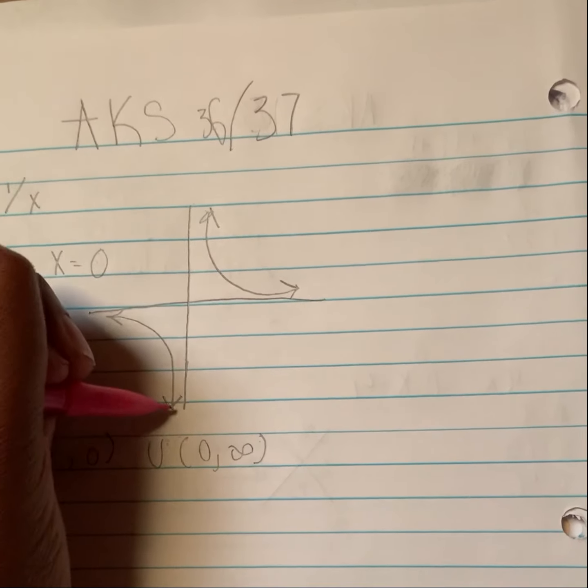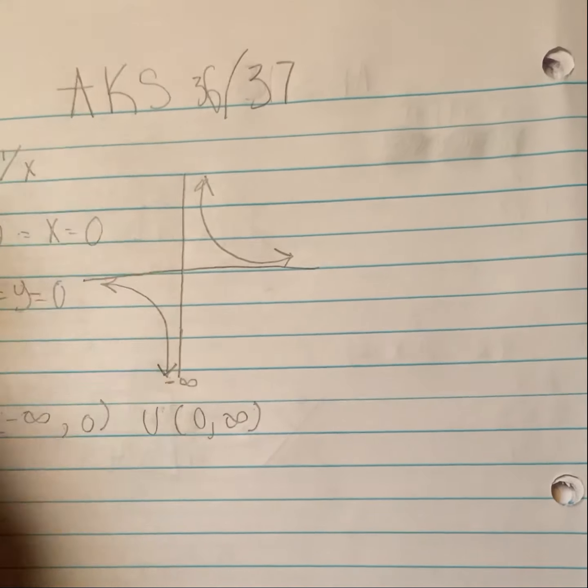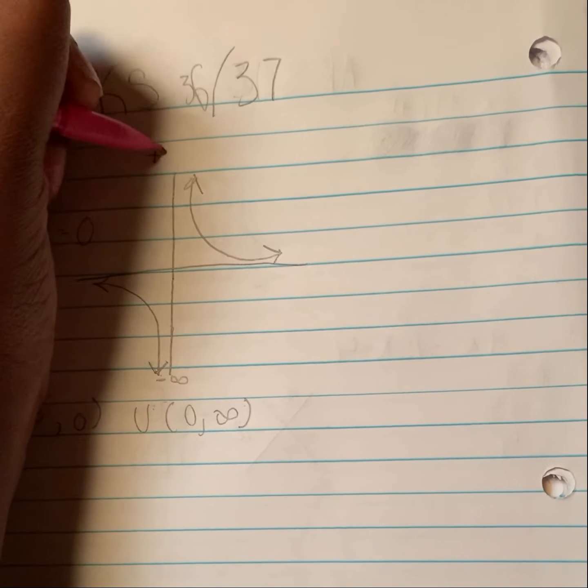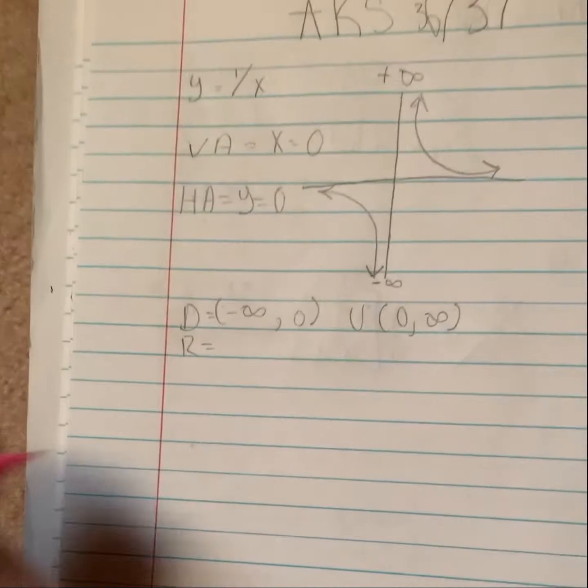See, right here, the lowest is negative infinity, highest is positive infinity. So the range would look like this.